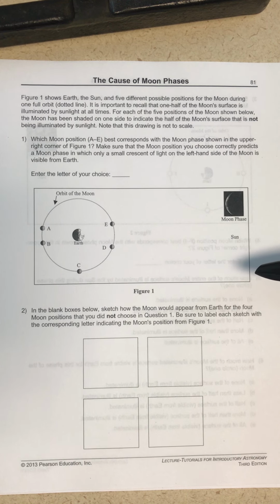Alright, question 1. Which of the moon positions, A through E, best correspond with the moon phase shown in the upper right corner of figure 1? So which position of the moon matches that moon phase? Make sure that the moon's position you choose correctly predicts a moon phase in which only a small crescent of light on the left-hand side of the moon is visible from Earth. So it has to be a crescent on the left-hand side.